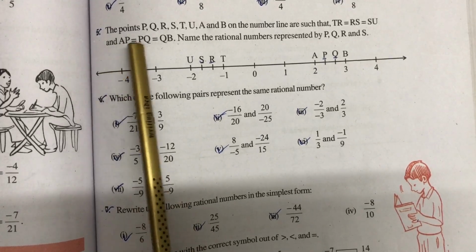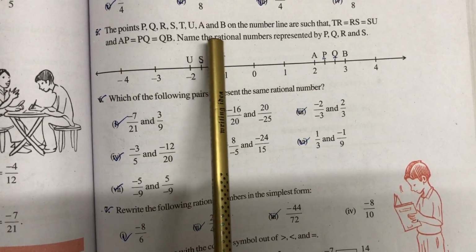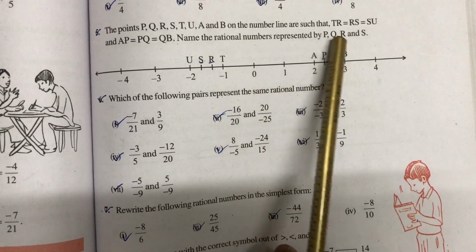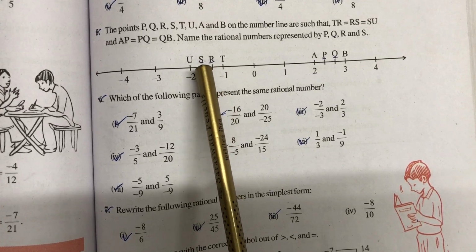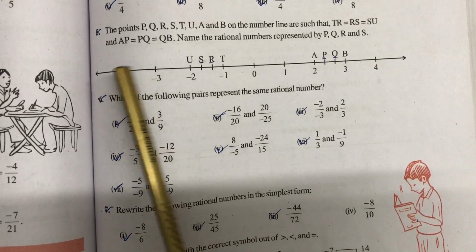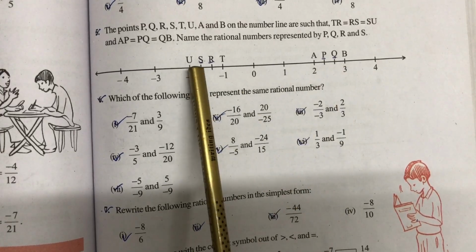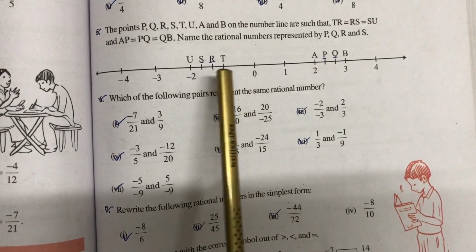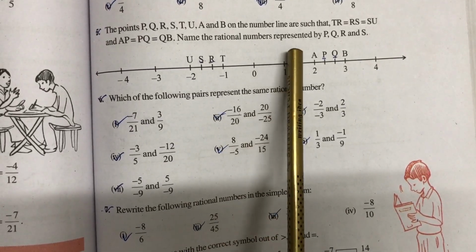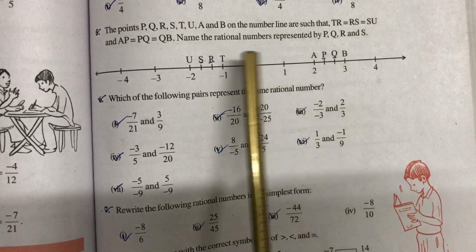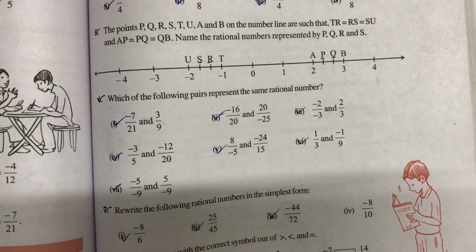Fifth question. The points P, Q, R, S, T, U, A and B on the number line are such that TR is equal to RS equal to SU and AP is equal to PQ is equal to QB. That means they are all equally divided. That's all they are mentioning here. Name the rational numbers represented by P, Q, R and S. What are the rational numbers present here? We are going to find.